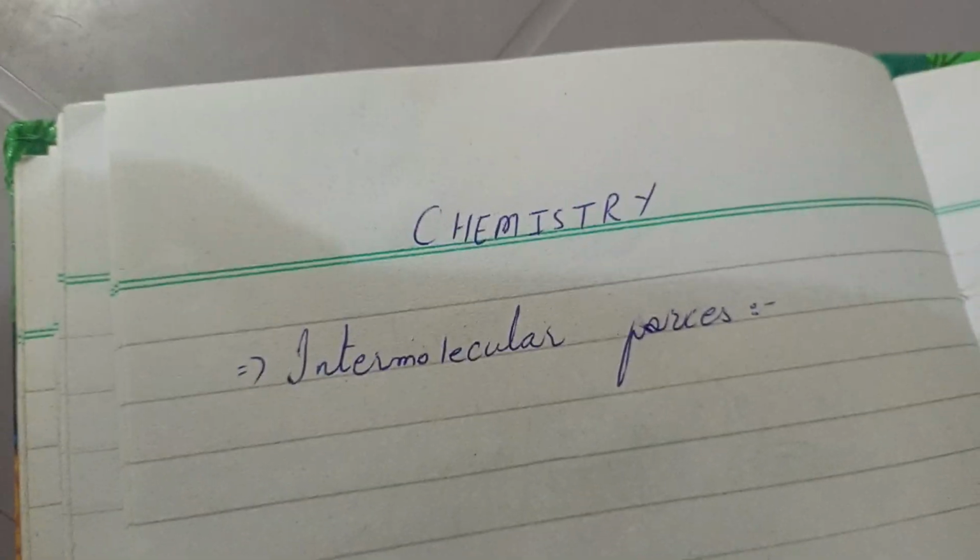Today we are going to discuss the topic of chemistry, which is intermolecular forces. First of all, we have to understand what intermolecular forces are.